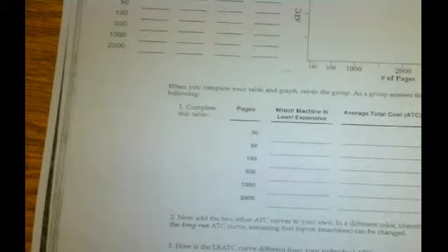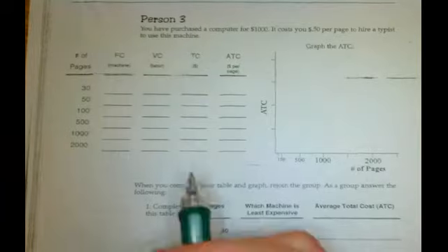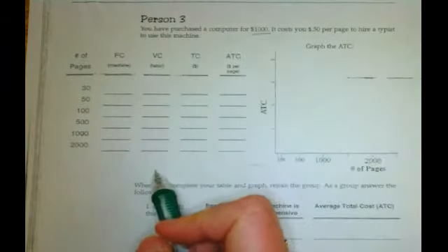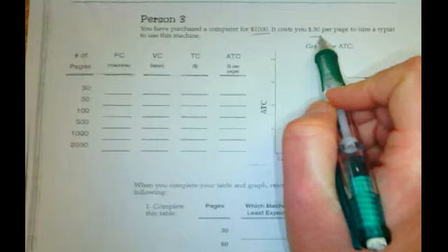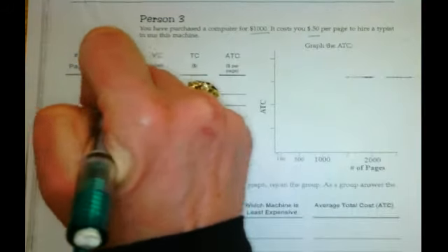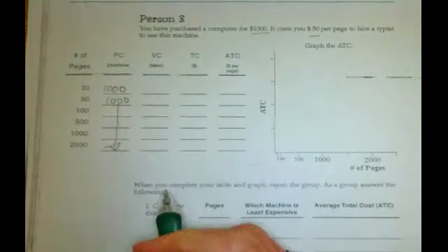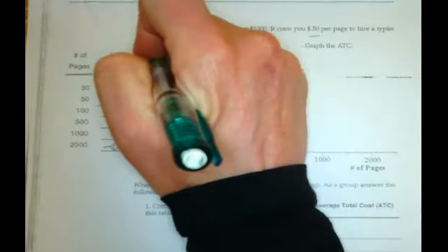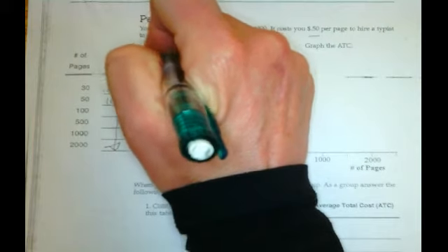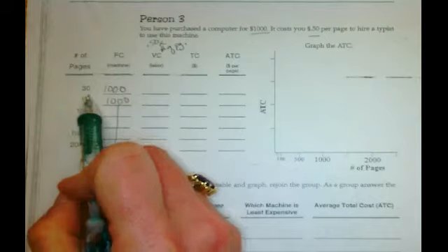All right, next page. Try and do this without making everybody dizzy. All right, so this one we have a computer. It's a fixed cost of $1,000 and it costs 50 cents per page to have somebody type it. So our fixed cost is the machine, $1,000 all the way down. We use the arrow this time. Our variable cost is going to be the 50 cents times the number of pages.